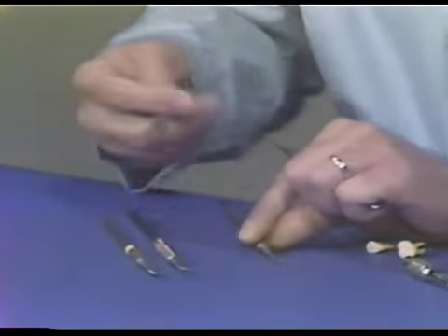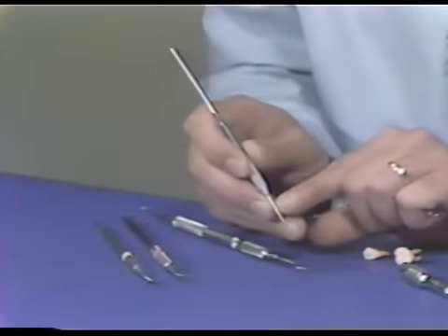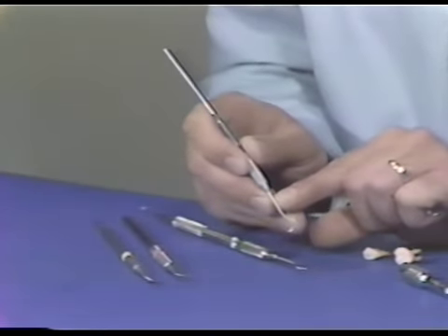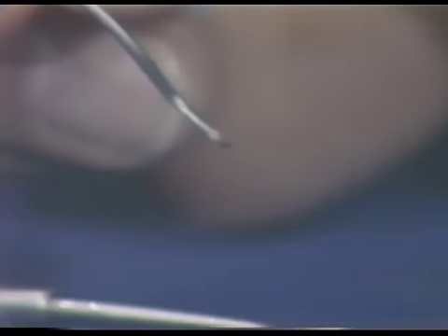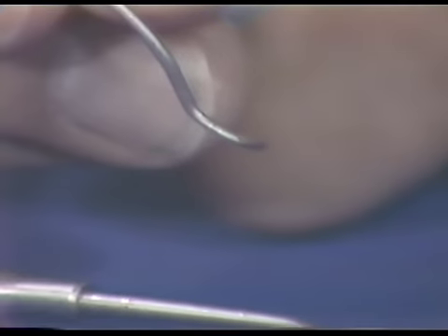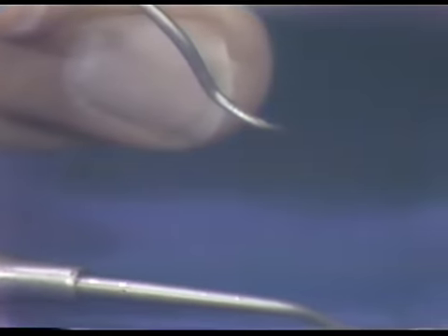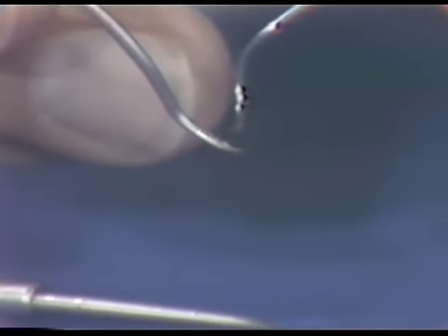Now let me also pick up a jacquette scaler, or a sickle scaler. Later on in your studies, you'll have more of an introduction to the types and designs of scalers. But this instrument, again, also has sharp cutting edges both on the inside and the outside.